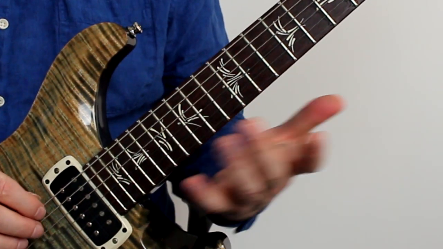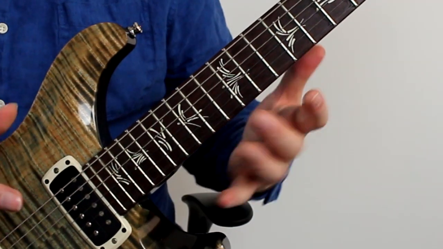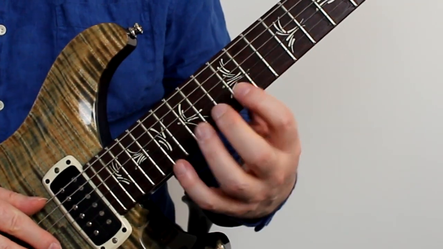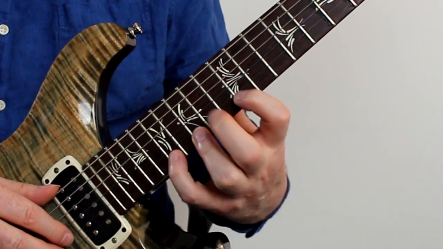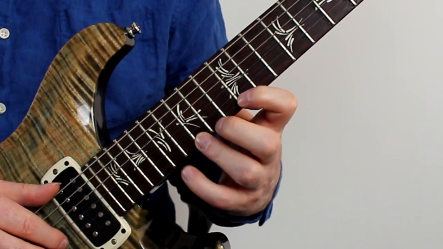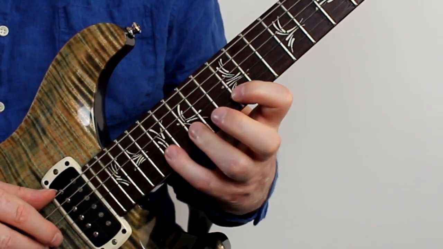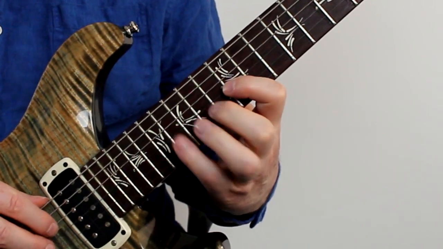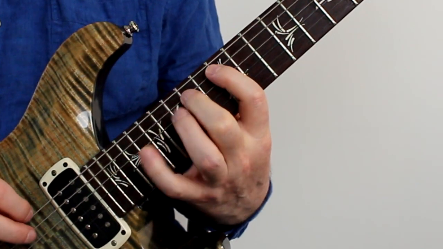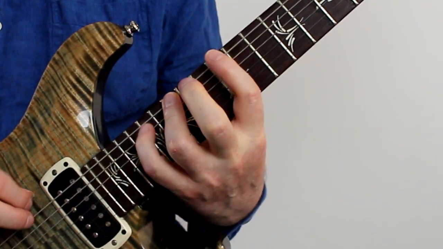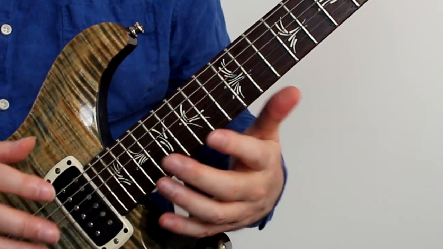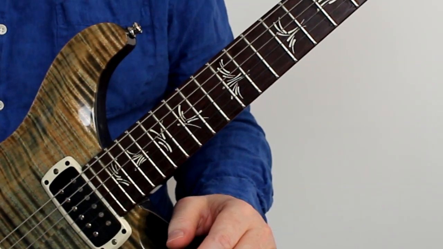So that's pretty much the pattern that I talked about, and I showed how to pick it as well last week. Let's take that same pattern and we'll just reapply it to these stretched out pentatonic shapes, and you get this kind of sound. So you can hear that repeated note appearing in it, and it kind of changes the line.